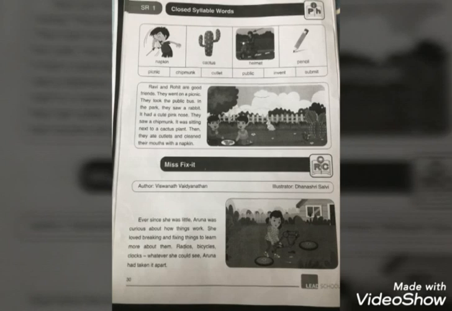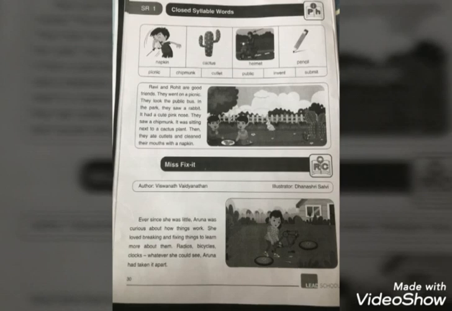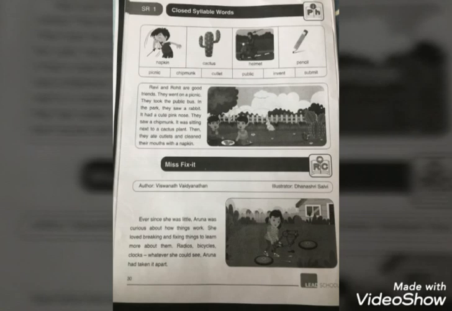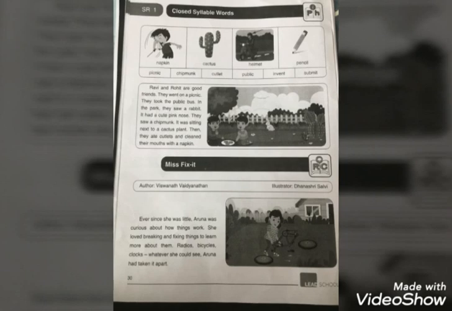A paragraph is given below. Ravi and Rohit are good friends. They went on a picnic. They took the public bus. In the park, they saw a rabbit. It had a cute pink nose. They saw a chipmunk. It was sitting next to a cactus plant. Then they ate cutlets and cleaned their mouths with a napkin. With this paragraph, you can understand the closed syllable words and the way of pronouncing them.